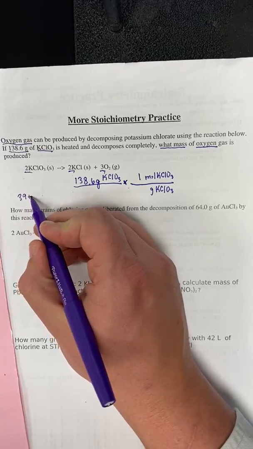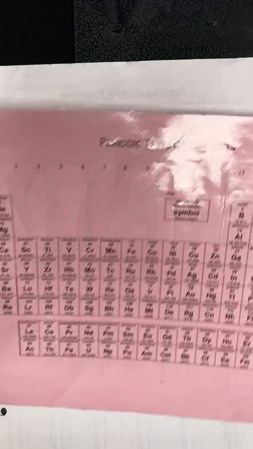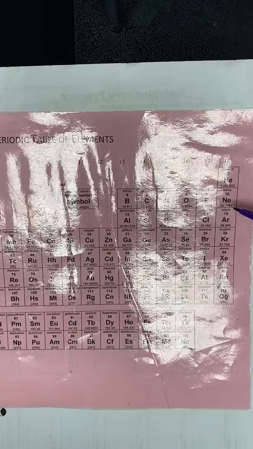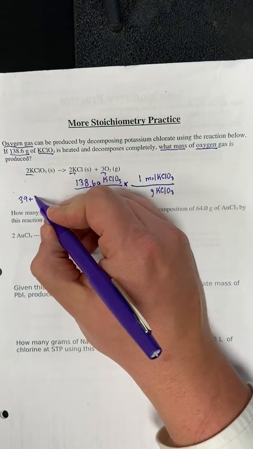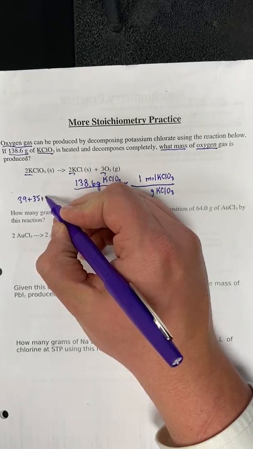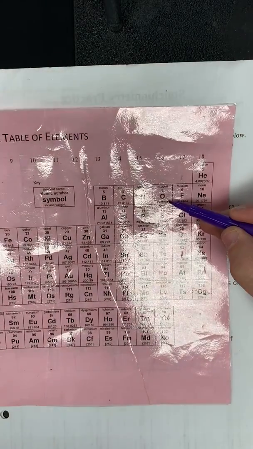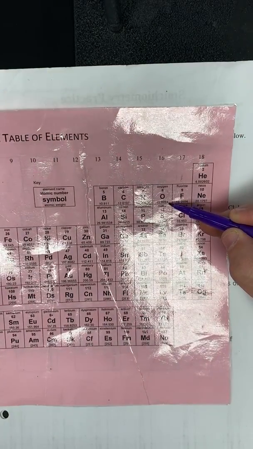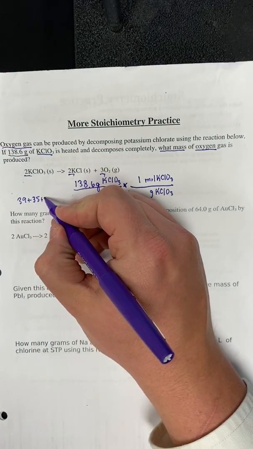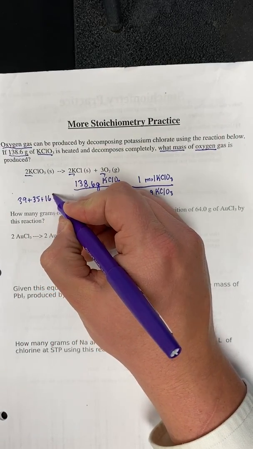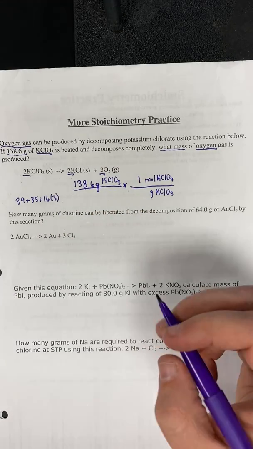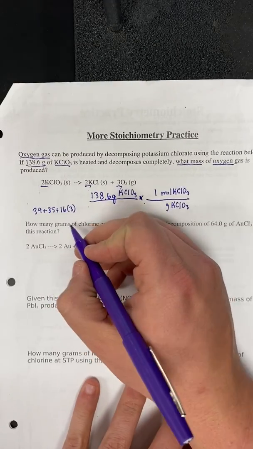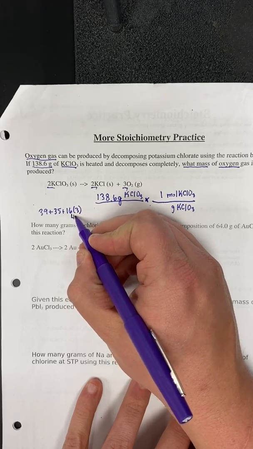So there's 39 grams in potassium. And then over here, there's chlorine, and that's 35. And then we have oxygen, which is 15.9, so 16. And there are 3 of those. So when I calculate that, this is actually 48 grams.